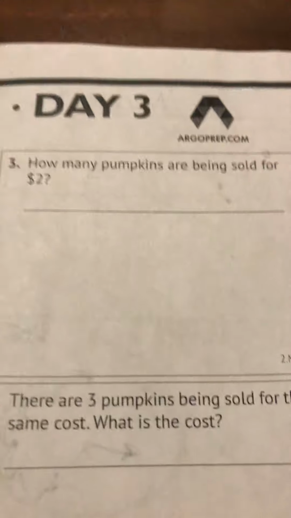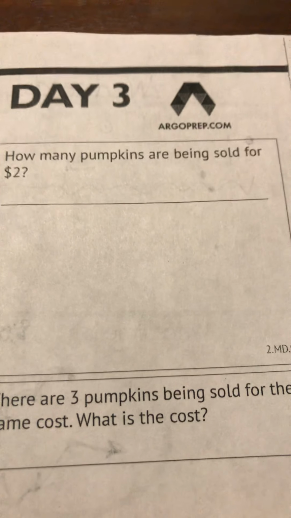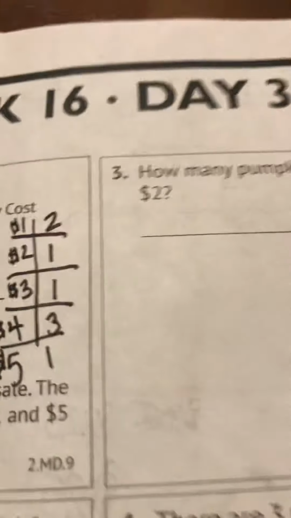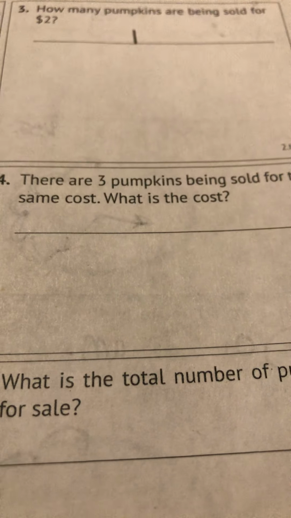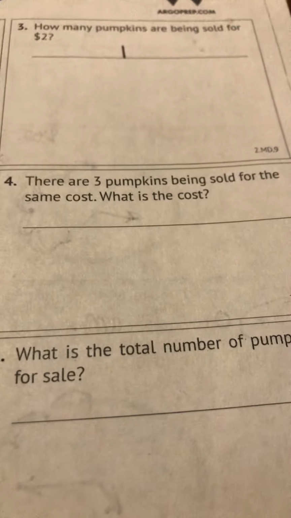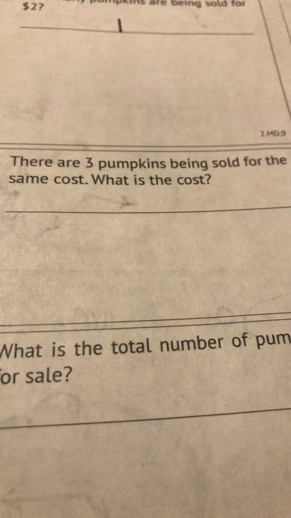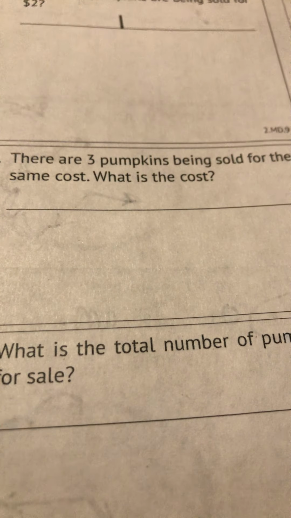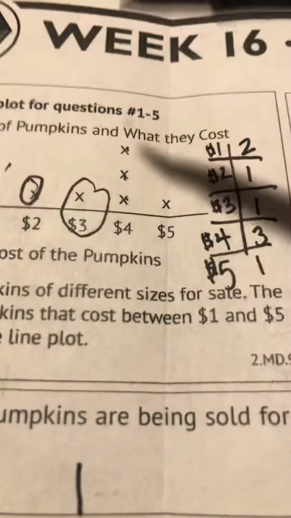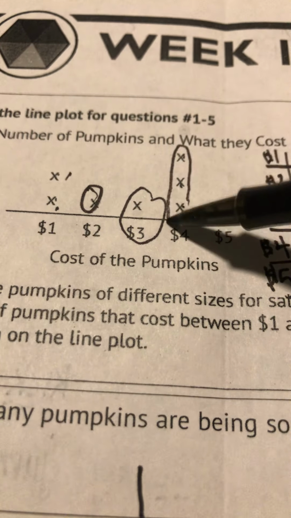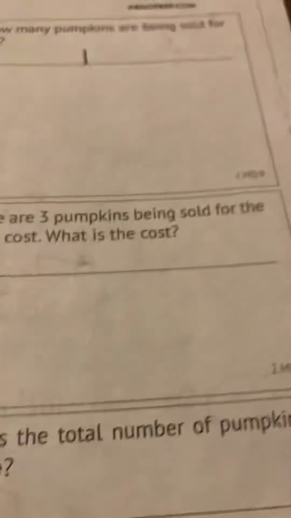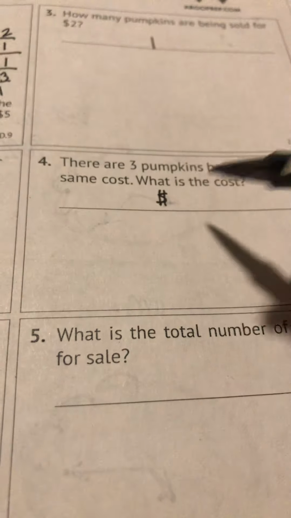All right, now let's look at question number 3. I'm trying to focus it here for you. How many pumpkins are being sold for $2? I go over and look. For $2, there is 1 pumpkin. And there are 3 pumpkins being sold for the same cost. What is the cost? Well, let's see. If we look up here, we have 3 pumpkins being sold for $4. So the answer there would be $4.